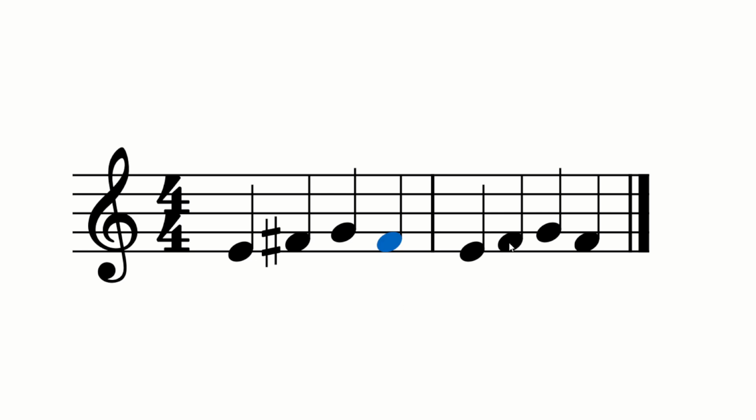When I get into my next bar, this note is now F natural again. We go back to the rules of our key signature at the end of the bar. So we're here, we've raised them to F sharp, this is F natural, and of course this is F natural as well.